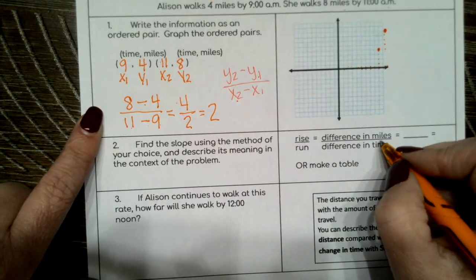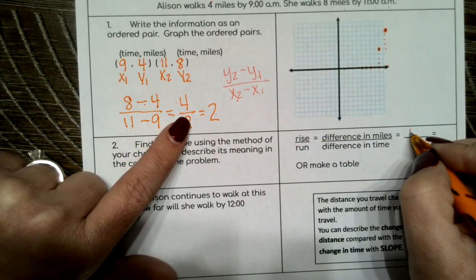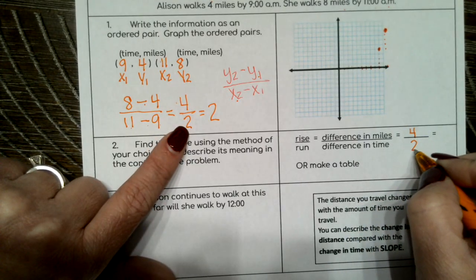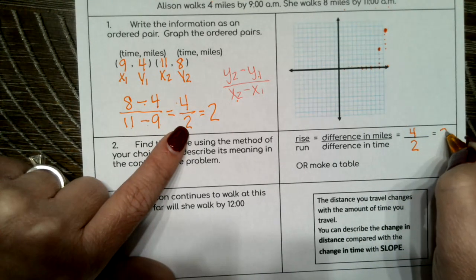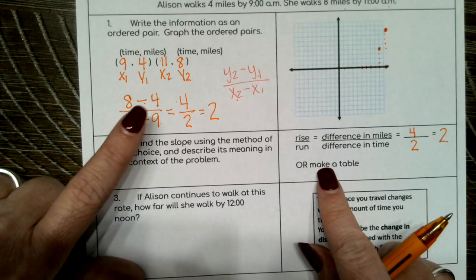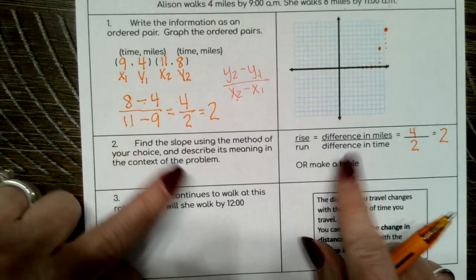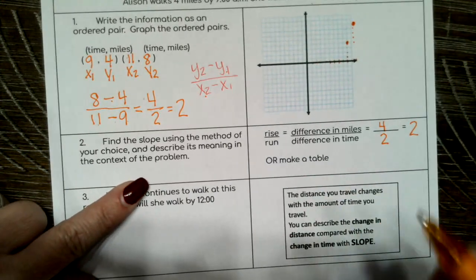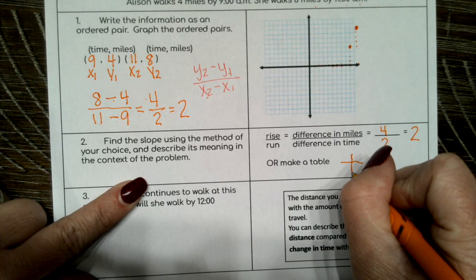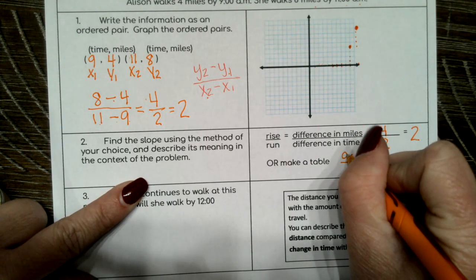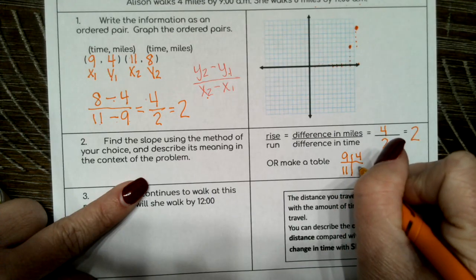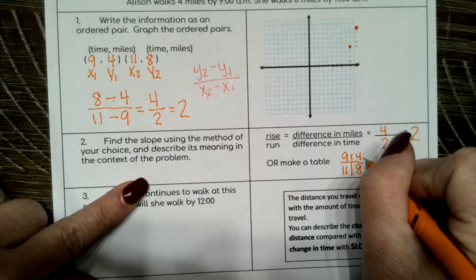So the difference in miles was 4. The difference in time was 2. And that reduced down to 2. You can use the formula, or you can make a table. If you wanted to make a table, this is what that would have looked like. 9, 4, 11, 8.